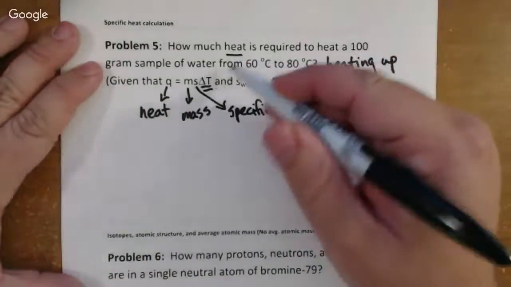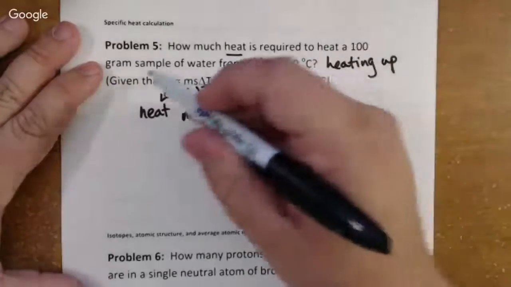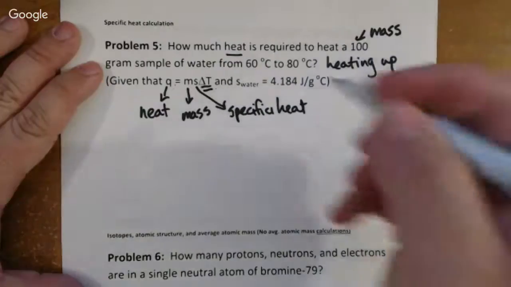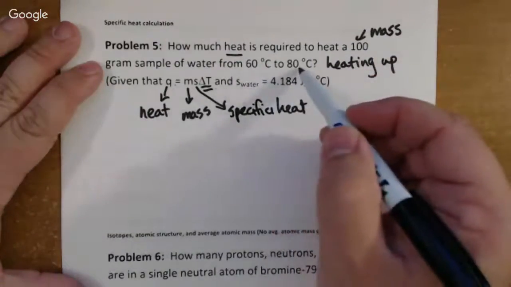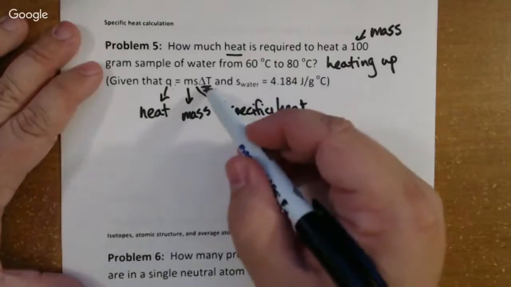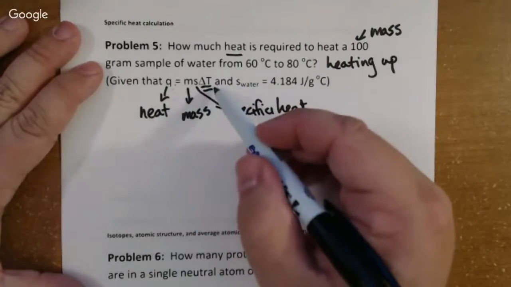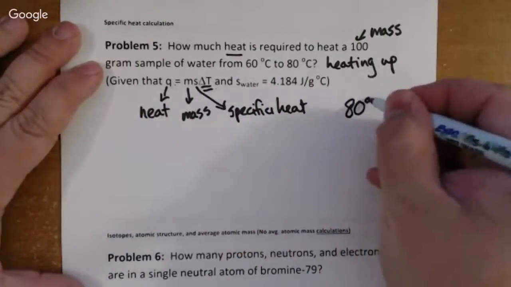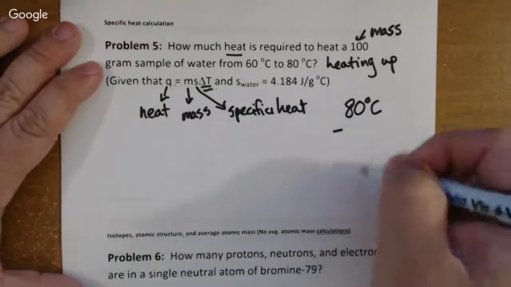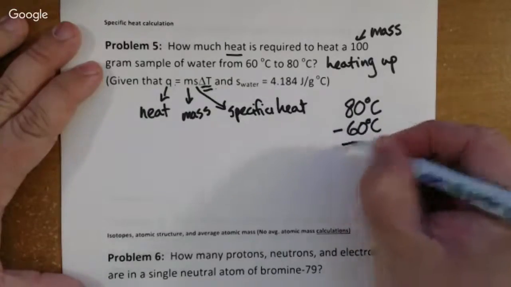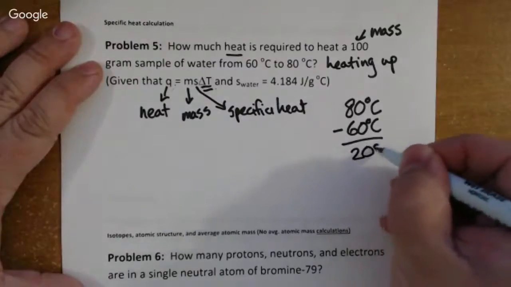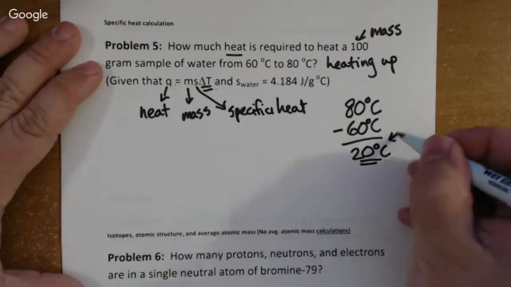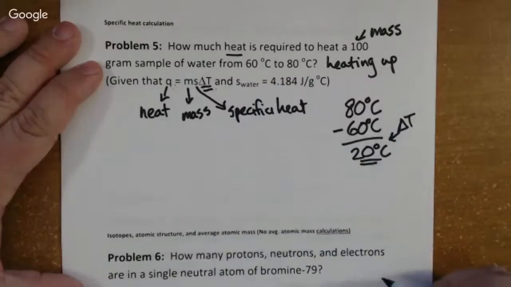We've got Q that we're looking for, 100 grams. Well, that makes this a mass, and we're heating up from 60 to 80 degrees. Well, delta T is a change in temperature. So how much is our temperature changing? Well, if we ended at 80 degrees Celsius and we started at 60 degrees Celsius, that means my temperature changed by 20 degrees Celsius. That's how much it increased. So this 20 degrees is going to be my delta T, or change in temperature.